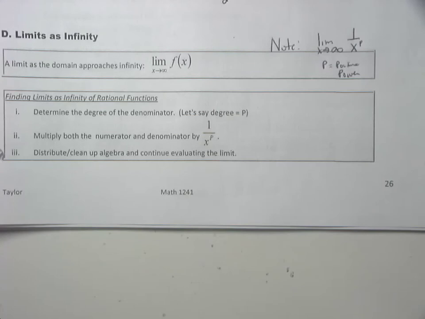What will this thing be going towards? For example, what's the limit as x approaches infinity of 1 over x? We'll do x to the first power. Well, think about it. X is getting really big, you know, 1,000,000. What is 1 over 1,000,000? By definition, 1,000,000th, right?